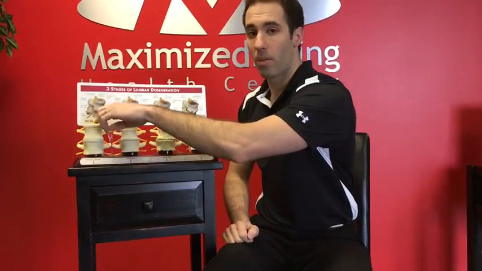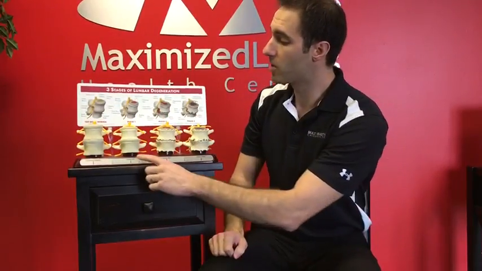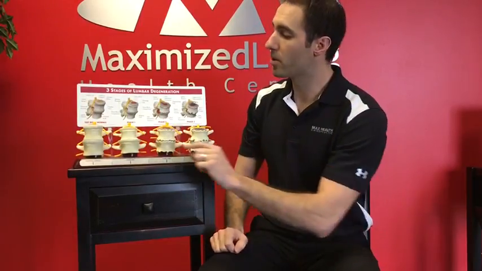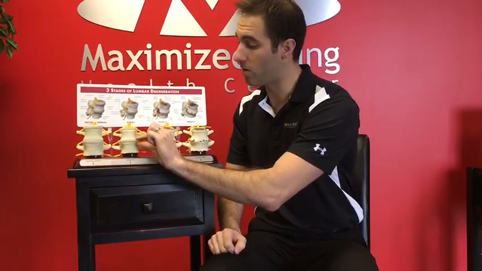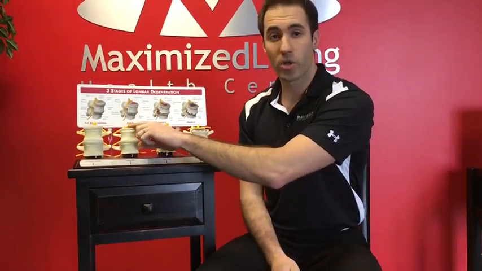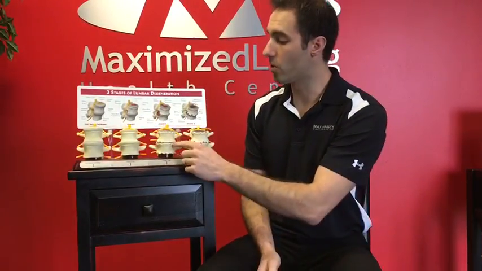So here's normal. There are 3 different phases to degeneration. Phase 1, that's when we lose the overall curve to the spine. It puts more pressure on the disc, and the disc space is now getting smushed down. If this goes untreated or uncorrected, it leads to phase 2.